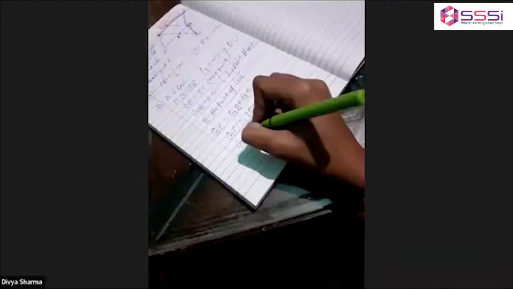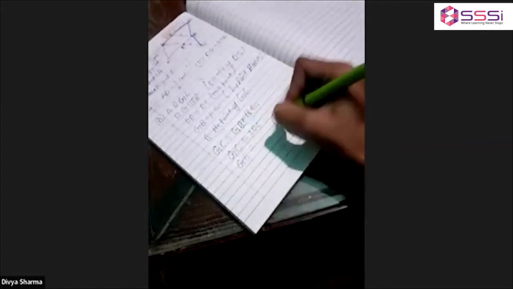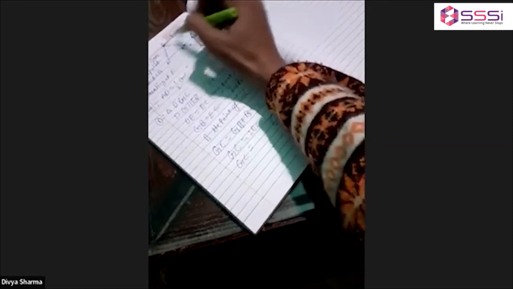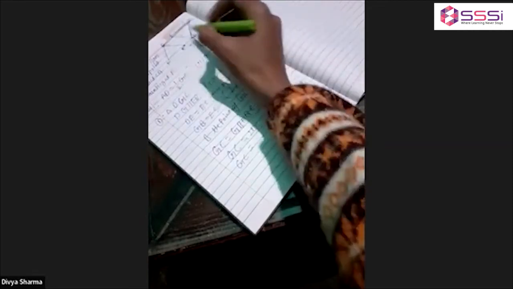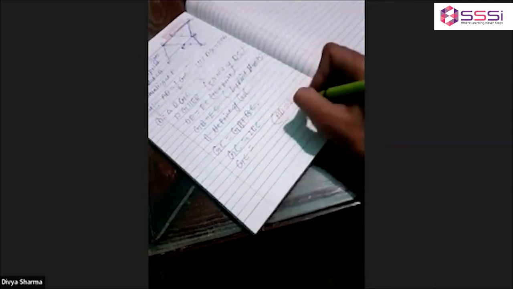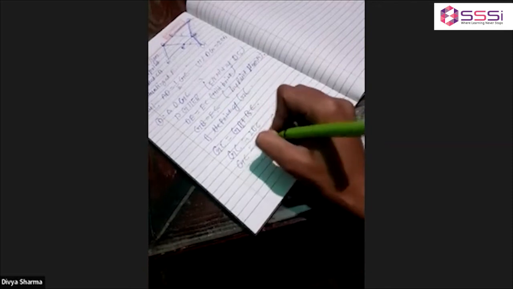Now we can take GC. Here we are seeing that AD is equal to BC, because the opposite sides of a parallelogram are equal. AD is equal to BC, so we can multiply 2 by AD.